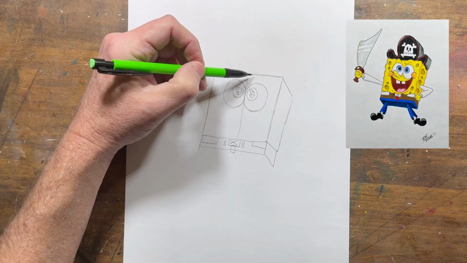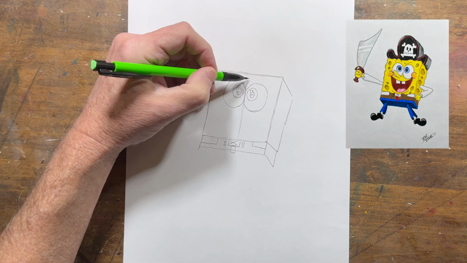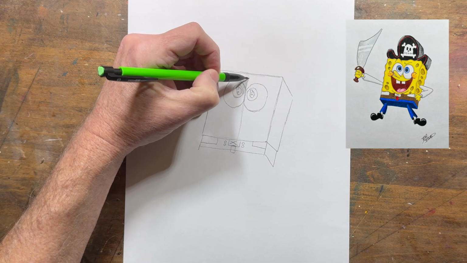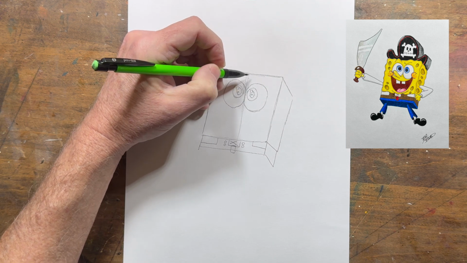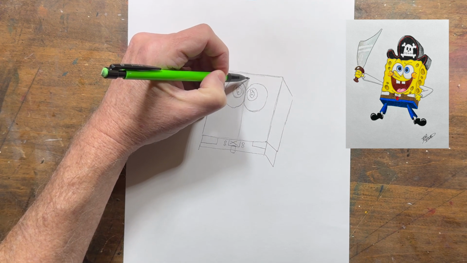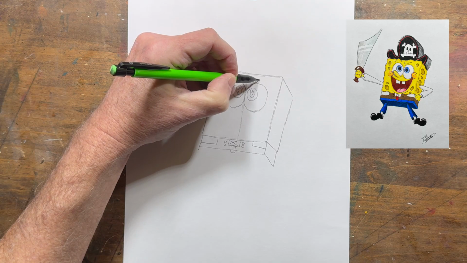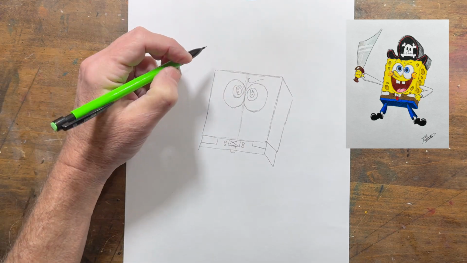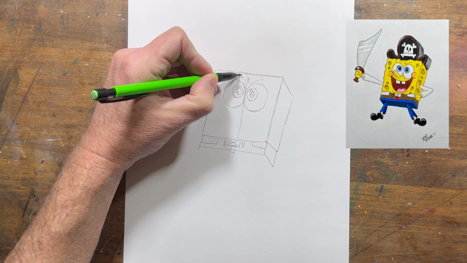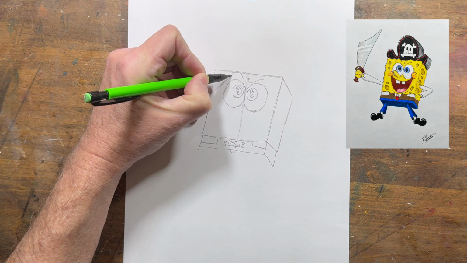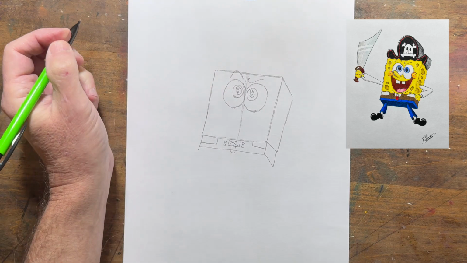Okay, SpongeBob has his eyebrows, not really eyebrows, but they're part of his head that kind of give him an expression. So we're gonna give him what looks like a little check mark right here. And that's so you can see, you know, the expression on his face. And then on this side, we're just gonna raise one up, and it's gonna come up a little bit above the line, like that.